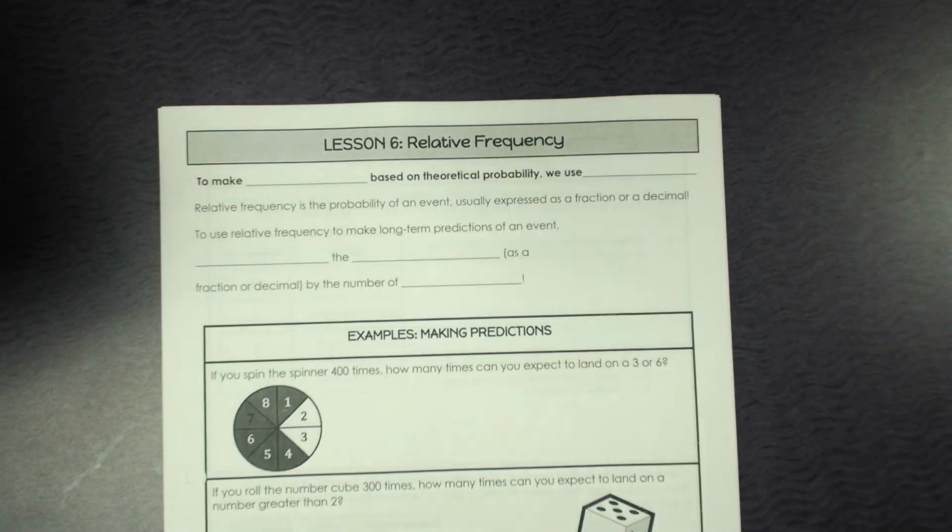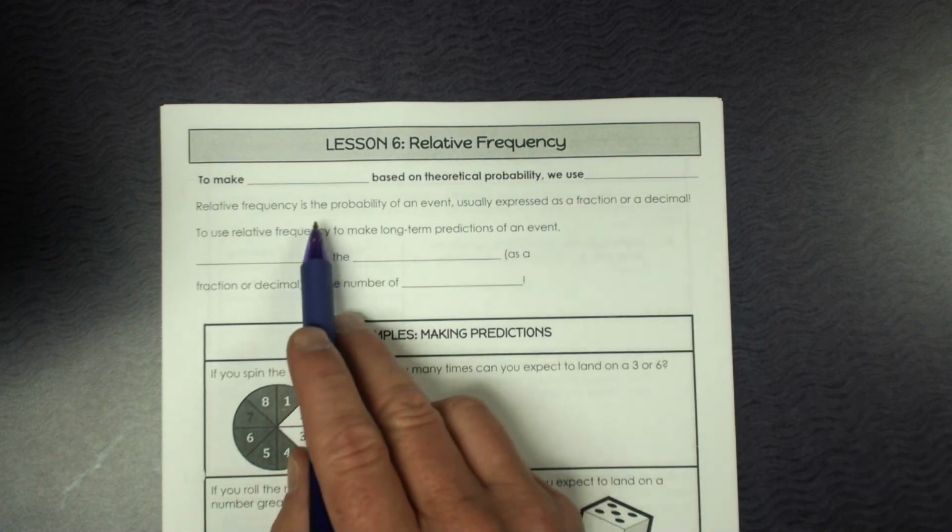Hi, good morning, everyone. This is lesson 6. We are going to skip lesson 5 for now. So we are on page 13 in your note packets. We're going to take some fill in the blanks a little bit.